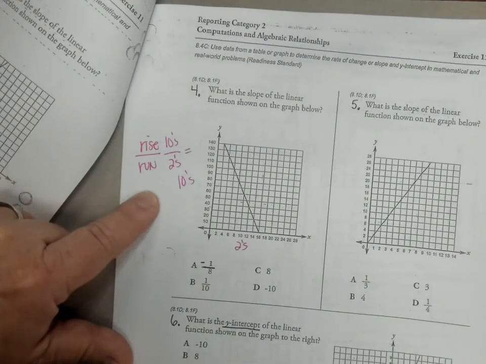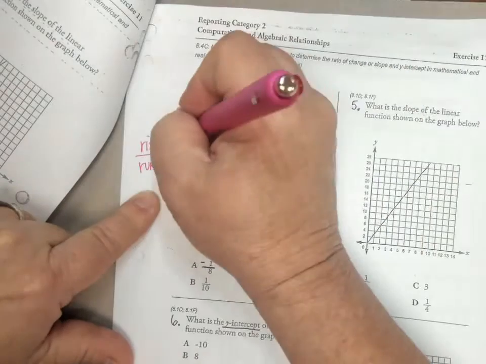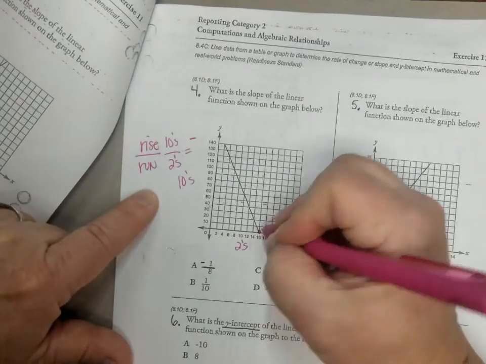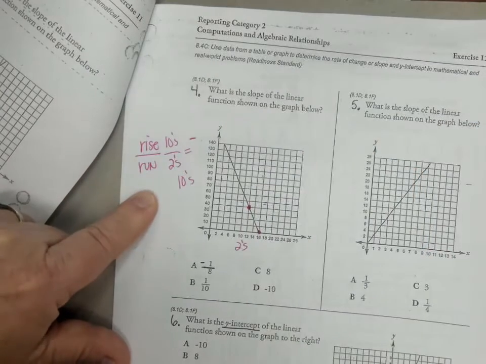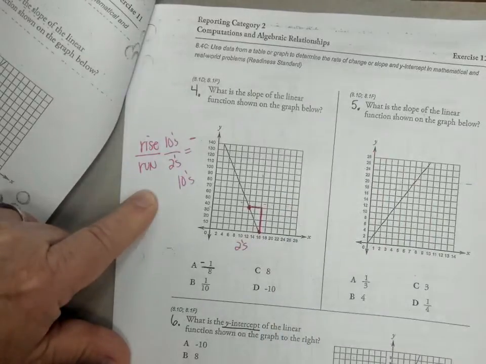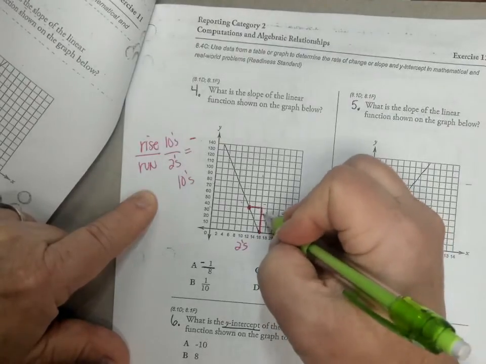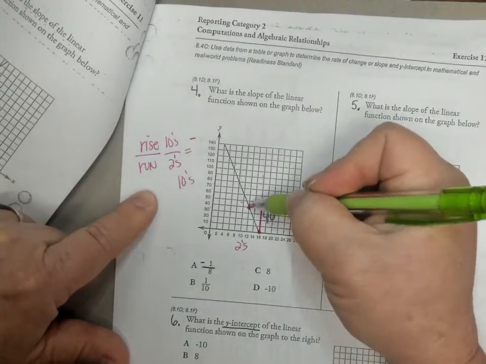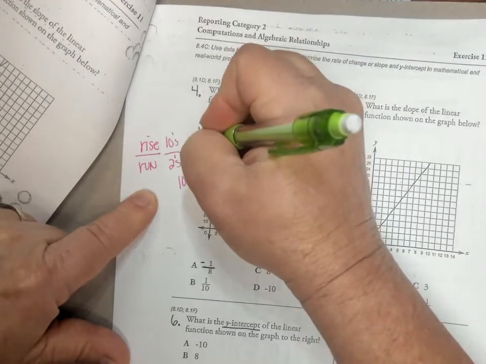And so now I need to look at this graph and I say, oh my gosh, it is going down from left to right, so it is negative. And then I need to pick 2 points because the dots are not going to be there for you. I'm going to pick that one and this one, and then draw up and over. Remember, it's rise first, so I'm going to go up by tens. 10, 20, 30, 40. And then I'm going to go over by twos. 2, 4.